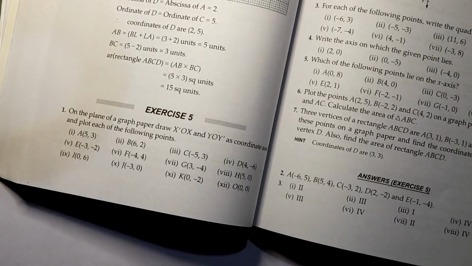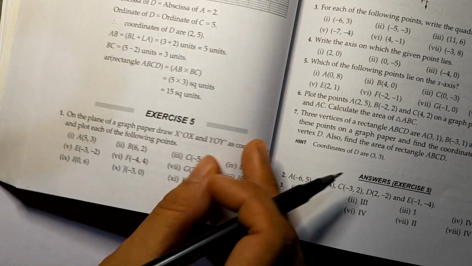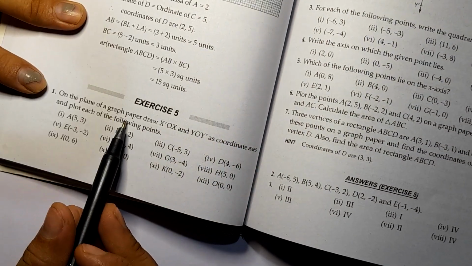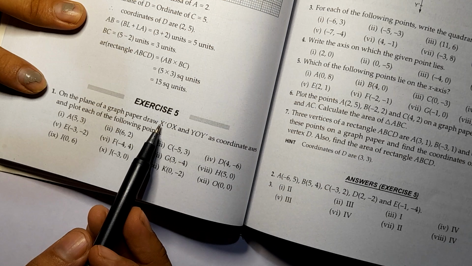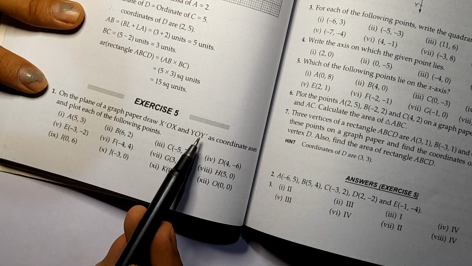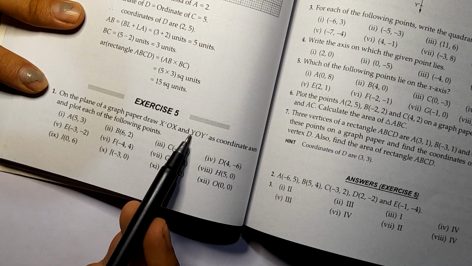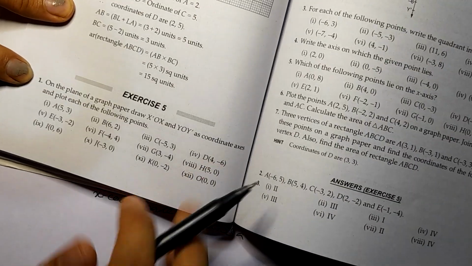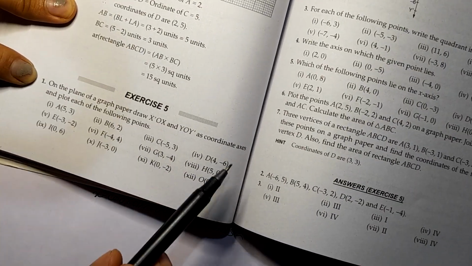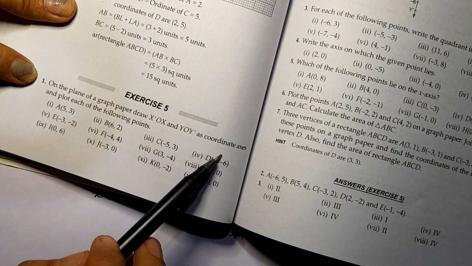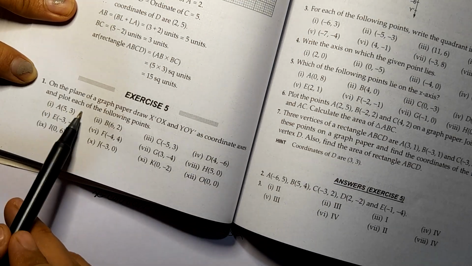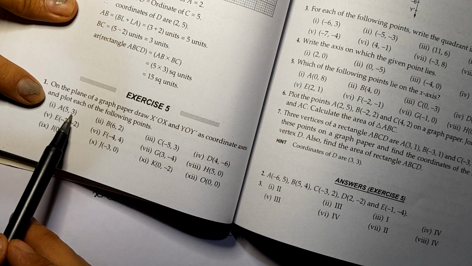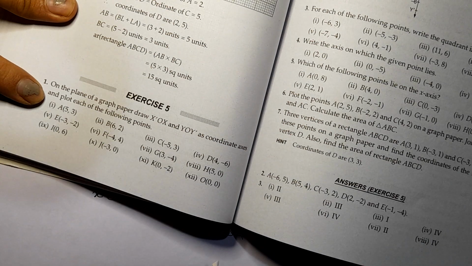Now the exercise. On the plane of the graph paper, draw XOX' and YOY', means draw the x axis and the y axis, with O as the origin in the middle, as the coordinate axes, and plot each of the following points. We have to plot all these points on one graph paper.